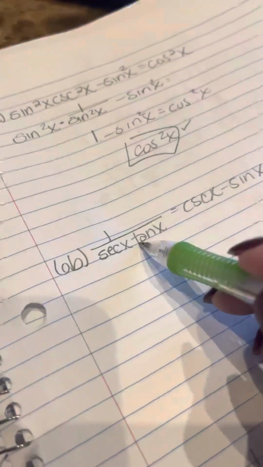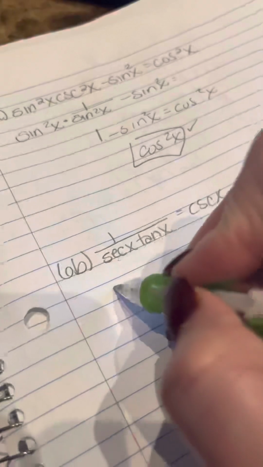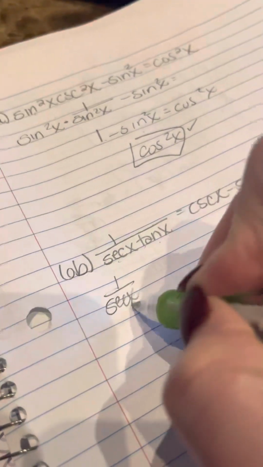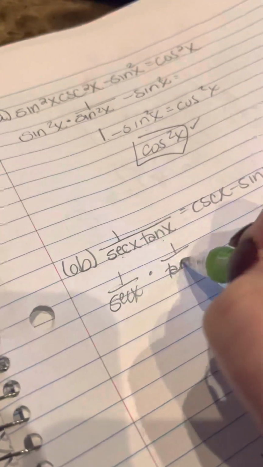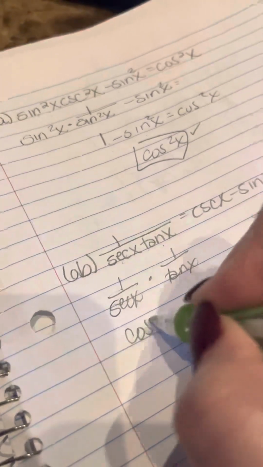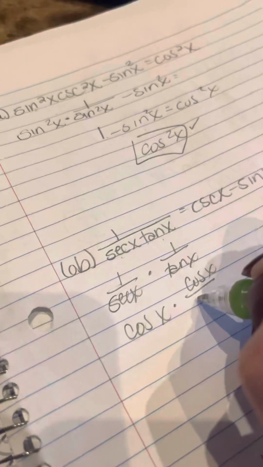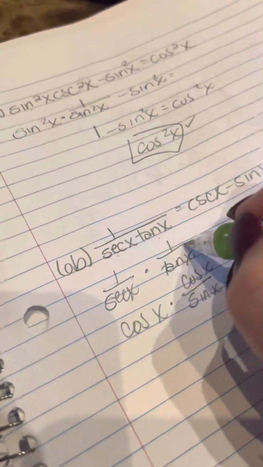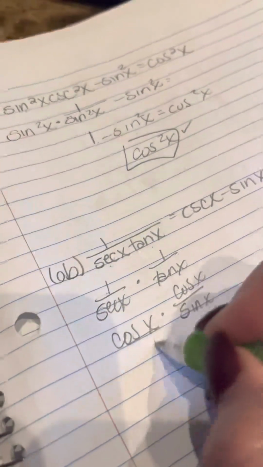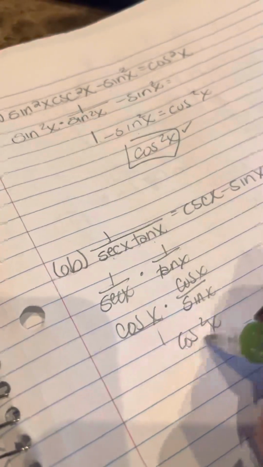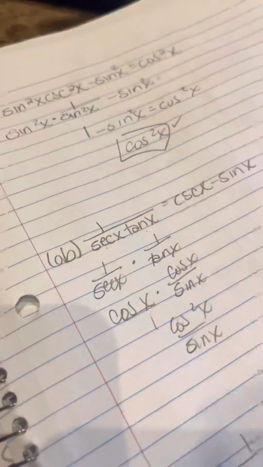Here I have secant and tangent. Did this one for you already in class. It was one on the test. So this becomes cosine x. This becomes cosine over sine, because it's actually cotangent. Put this over 1, multiply both sides. Now I need to introduce a subtraction sign.